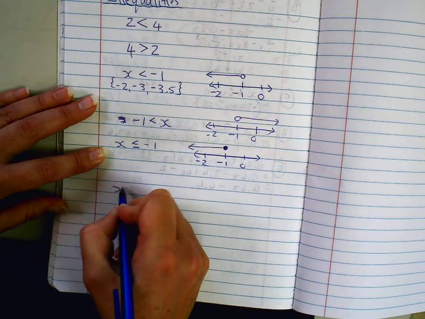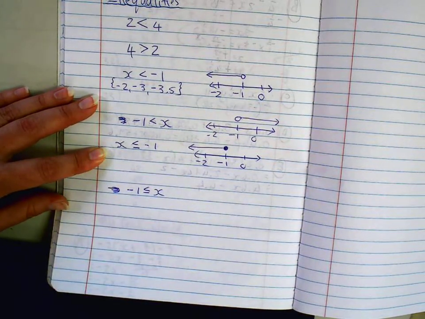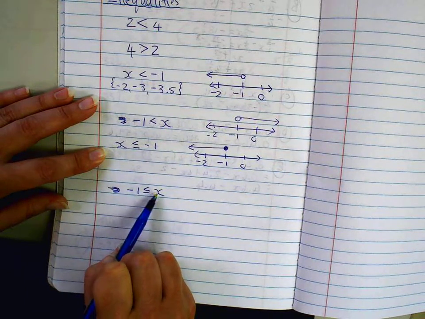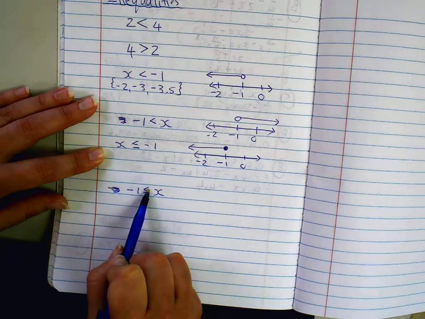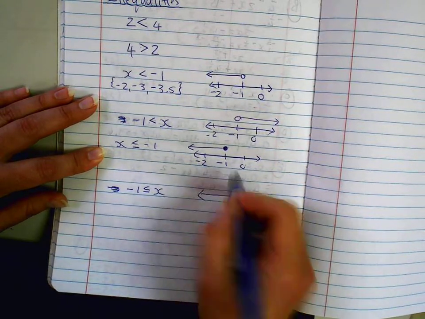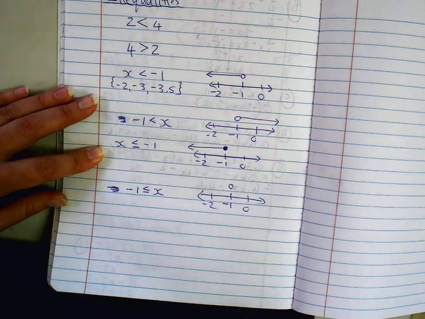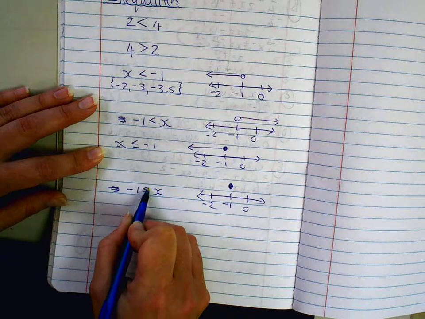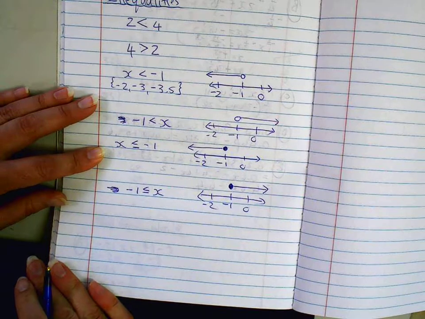So what will this be like? Look at this. We're going to read it from the side of the variable. So x now includes -1, but x is also, look at this, greater than -1. So I still put down -1, -2, and a 0. I still make a circle. I still color it in because it's included, but this time x is greater, so it's going to the right.